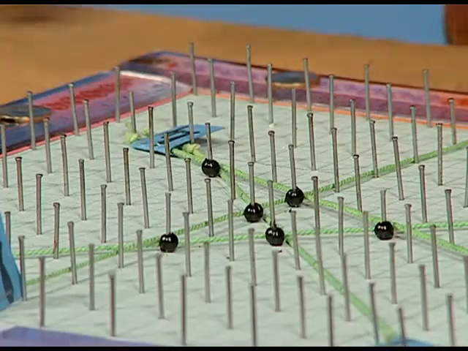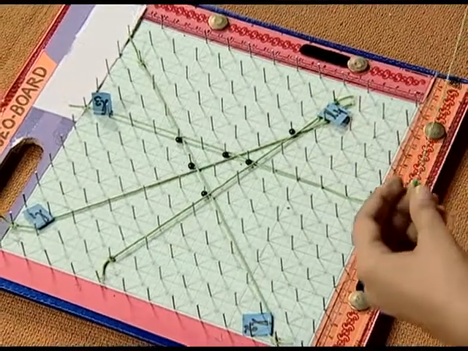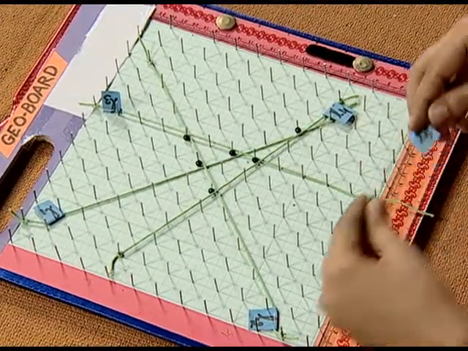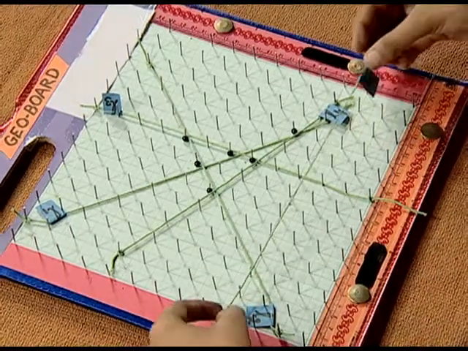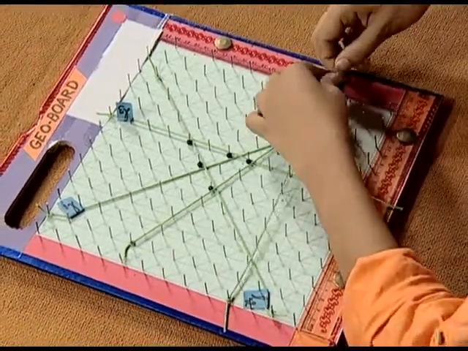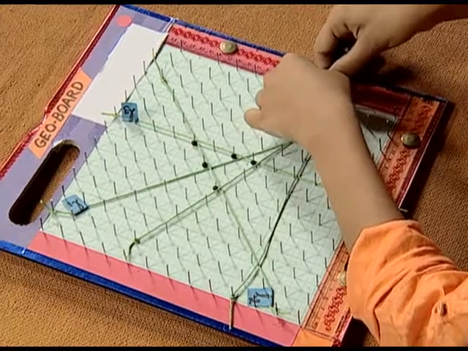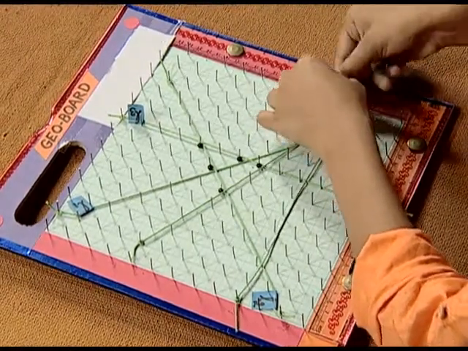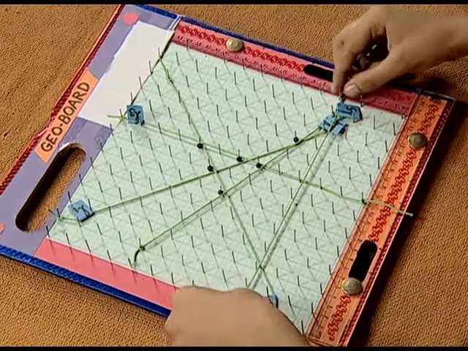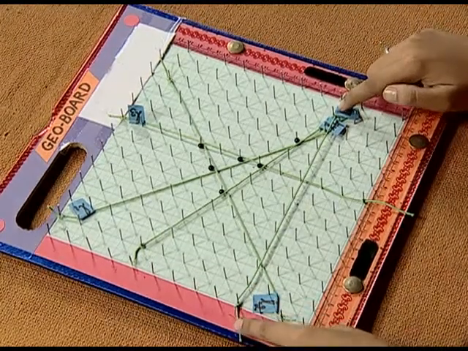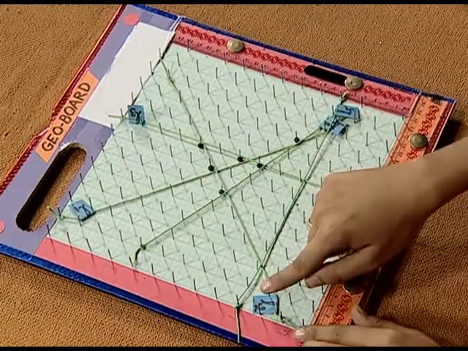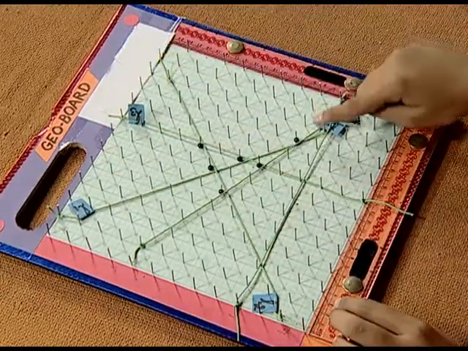Again, we have to make the fifth line intersecting the previous four lines. Now, you can see this fifth line is intersecting the four lines: L1, L2, L3 and L4.